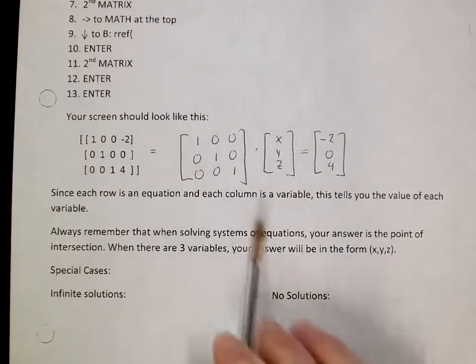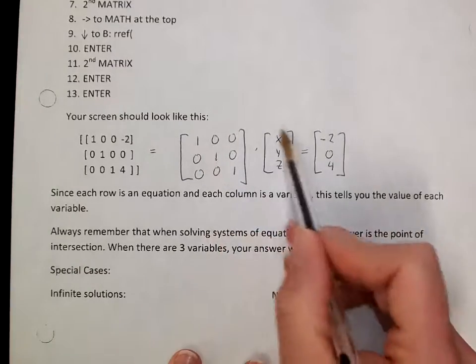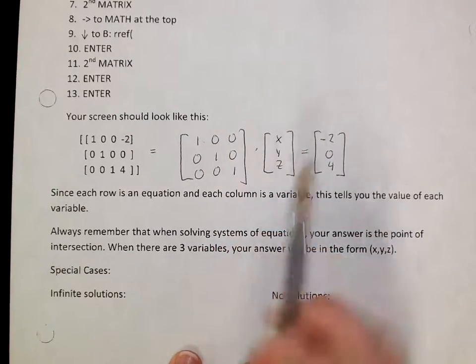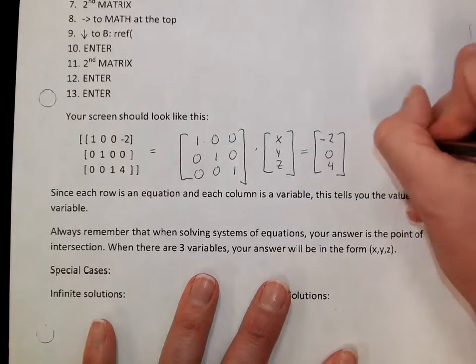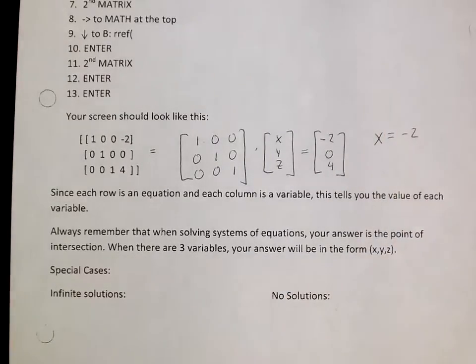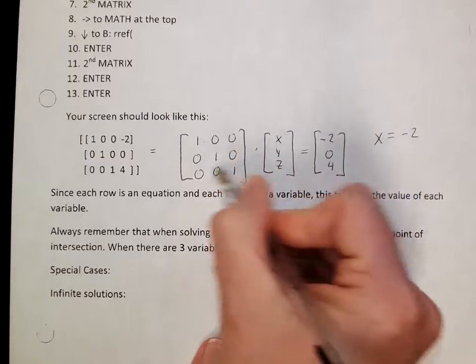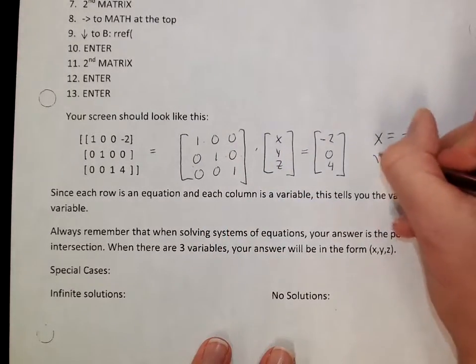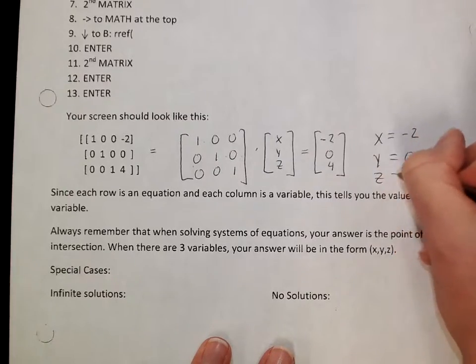If you do this times this, you get 1x, 0y, 0z equals -2. In other words, x equals -2. Same thing, if you do this row times this column, you get 0x, 1y, 0z, so y equals 0, and again, z equals 4.